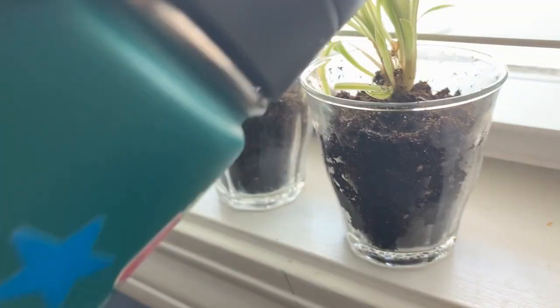The first step is going to be to water my plants.